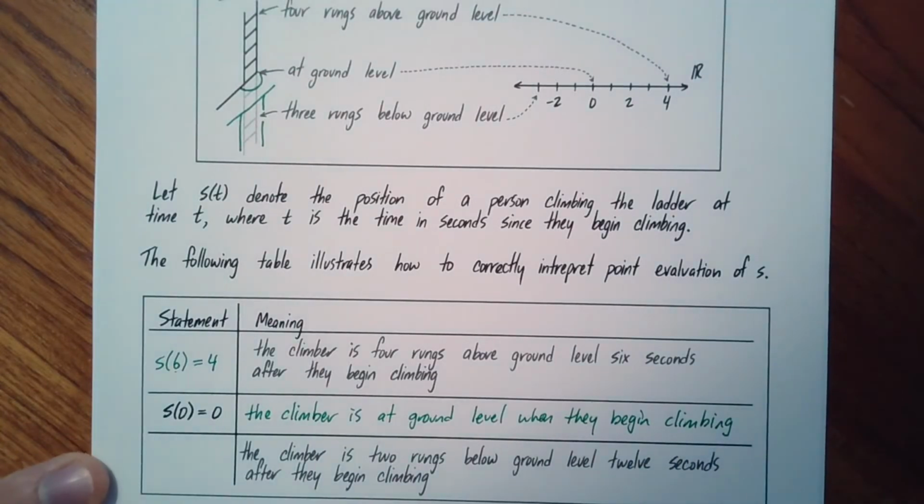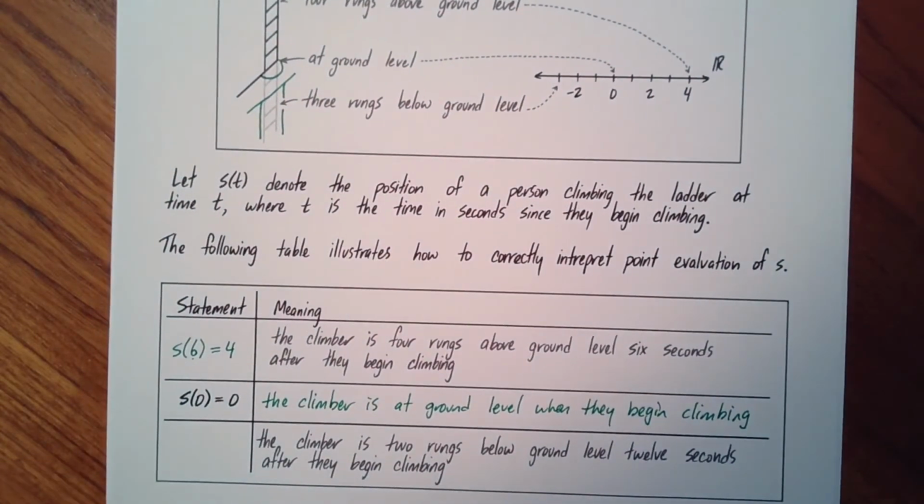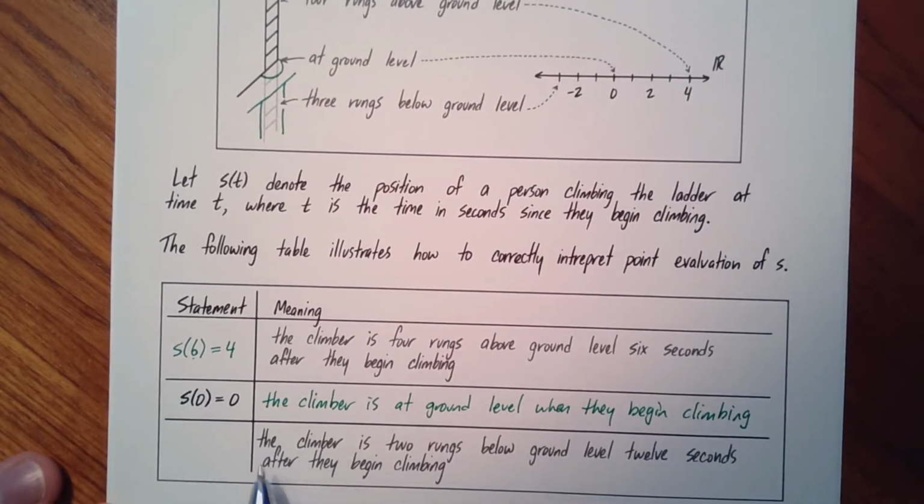Okay, so that's all there is to that. And then we've got one more to fill in. So let's look at the last row. So the meaning is the climber is 2 rungs below ground level 12 seconds after they begin climbing. So, well, the point in time that we're interested in is going to be t equals 12 because it says 12 seconds after they begin climbing. That's the t value.